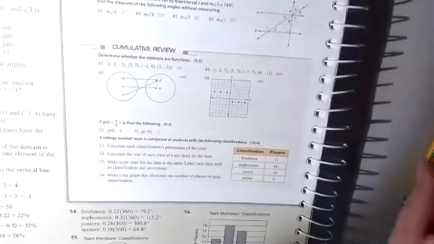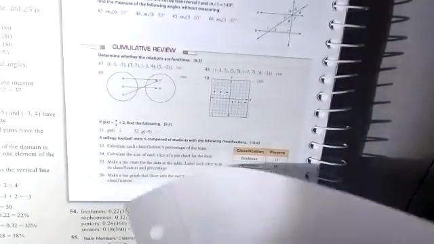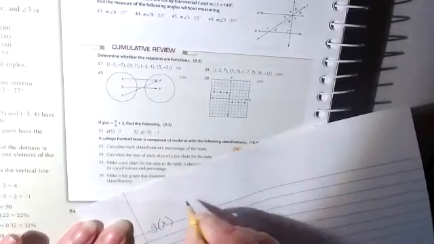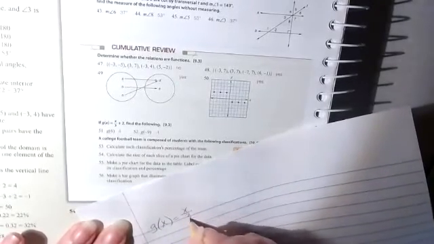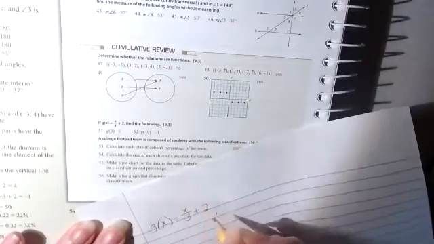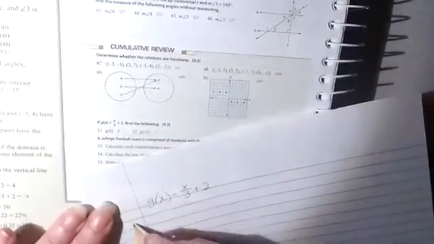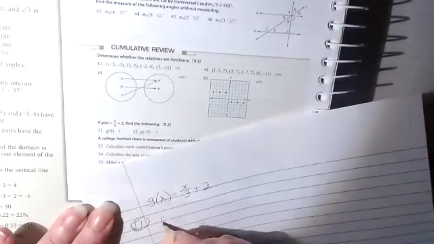Oh, almost forgot the 51 and 52, didn't I? Okay, hang on. 51 and 52 are easier than they look. Here's what it gives you. It tells you g(x) is equal to x over 3 plus 2. All right, and then for 51, it gives you g(6).